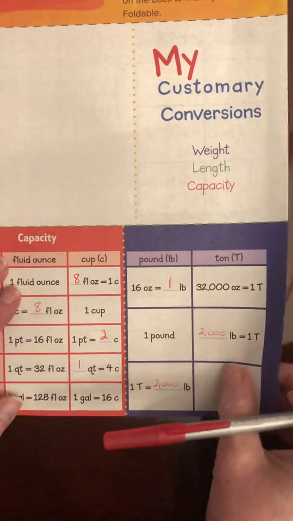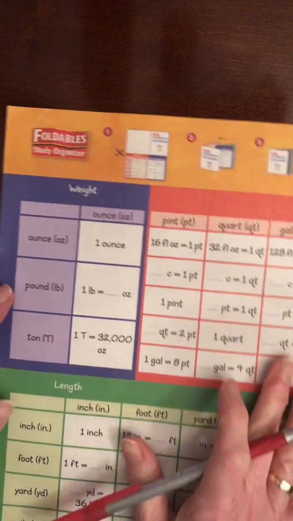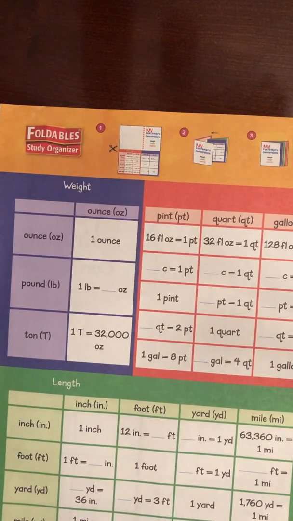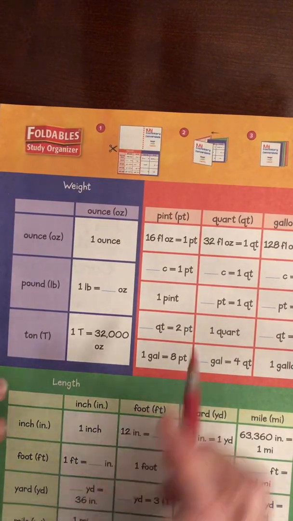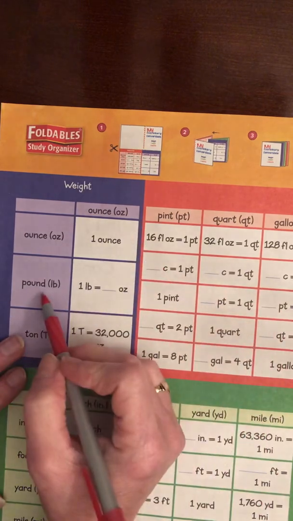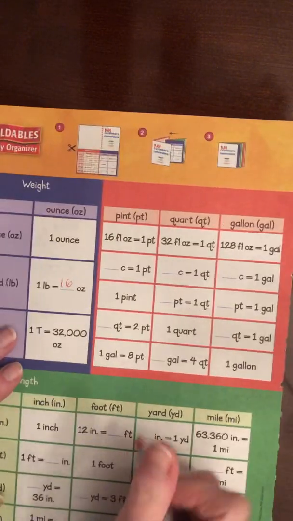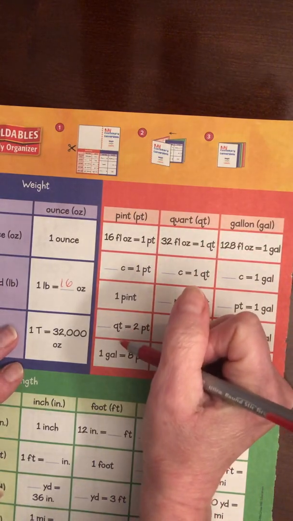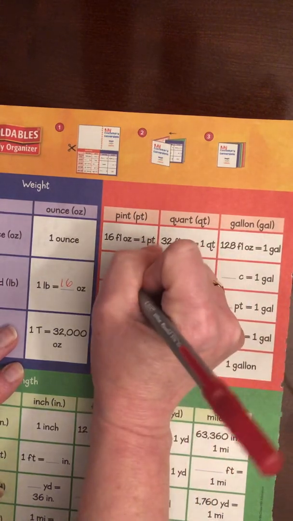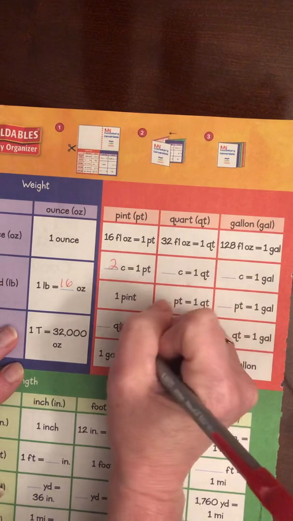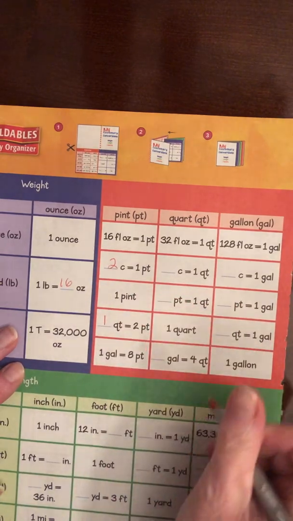Okay, now if you turn it over, fill in the back side here. Here's weight again. Okay, so 1 pound is 16 ounces. Okay, filling in here, let's see, 2 cups is 1 pint, and 1 quart is 2 pints.